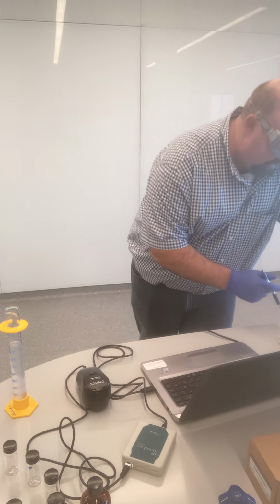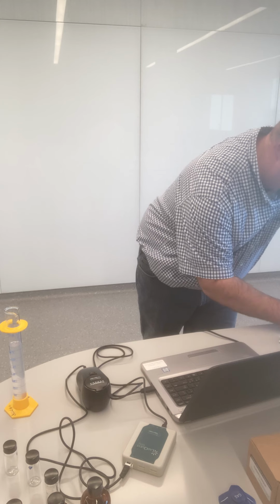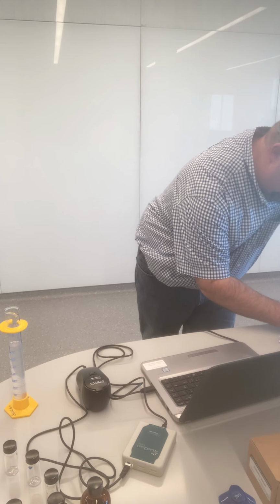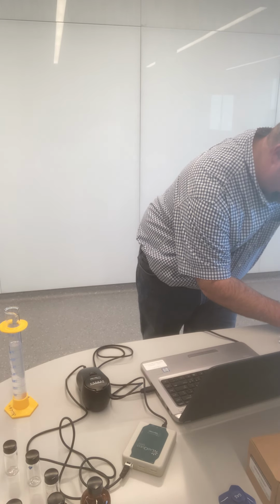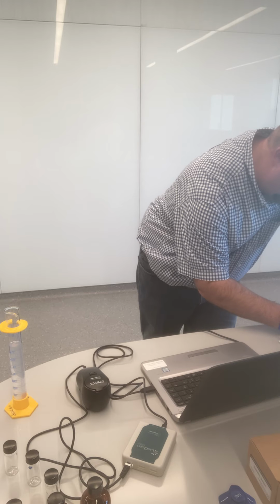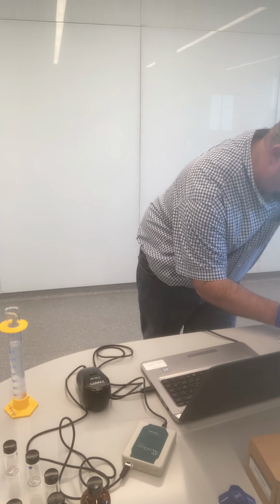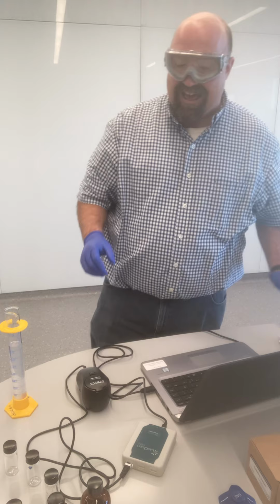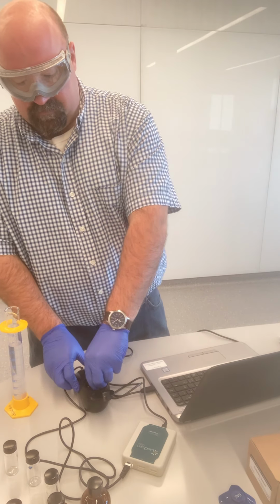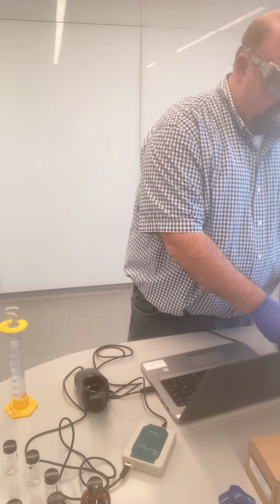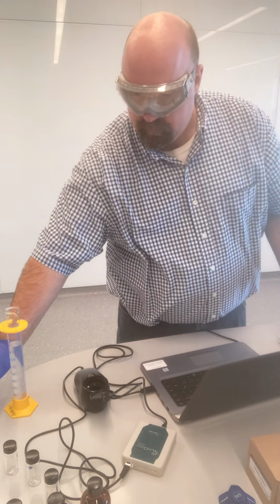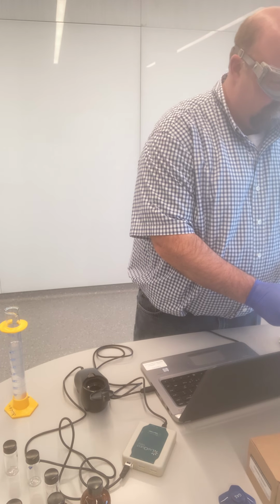Sample spot 5, 422 NTUs. So I have the same issue. I need to do a 1 to 10 dilution of this to hopefully get me down to within my calibration zone so that I will have measurements that are reliable.